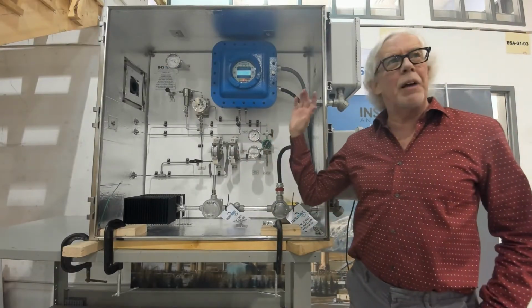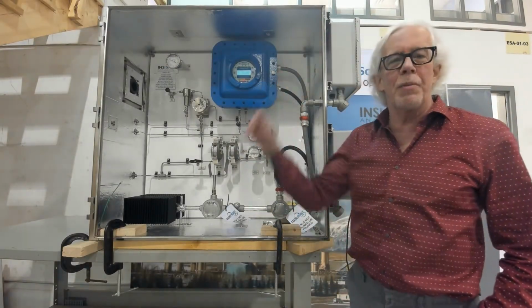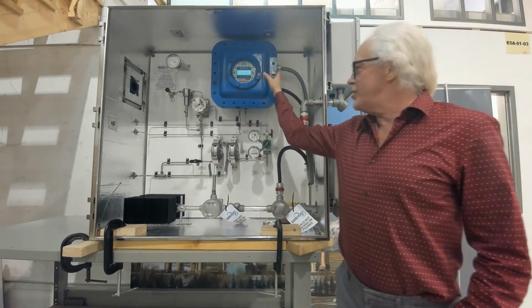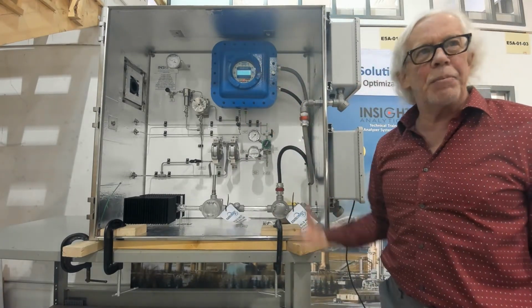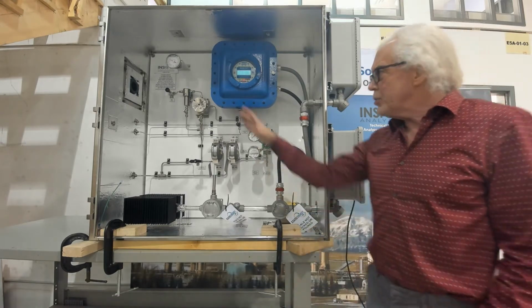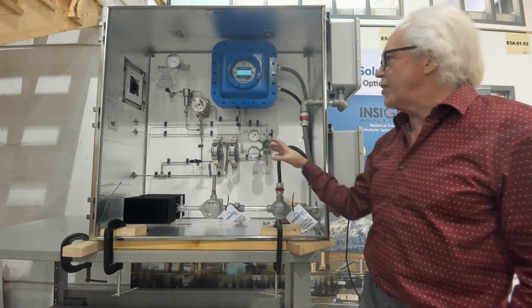Today we're going to talk a bit about the ZEGAZ water and hydrocarbon dew point analyzer. Got the analyzer here, integrated with a complete sample system, ready to go out in the field. So I want to talk a little bit about what goes on here first.